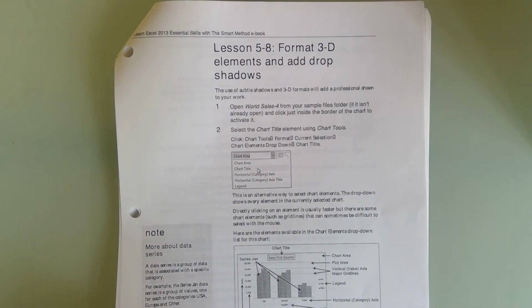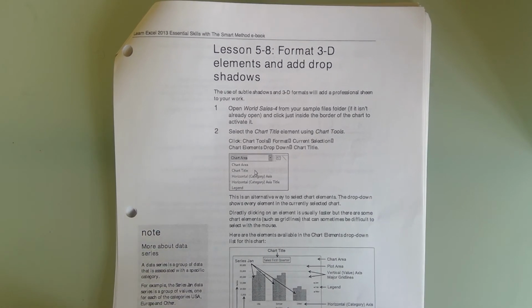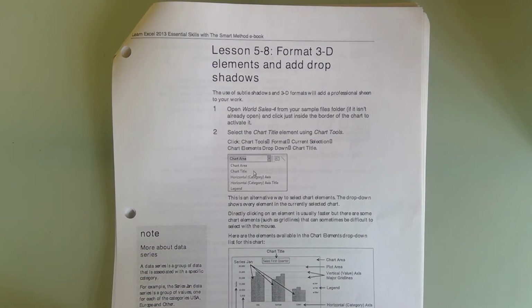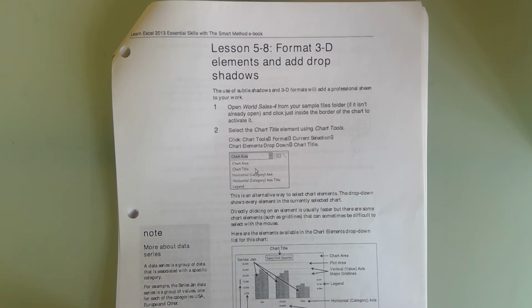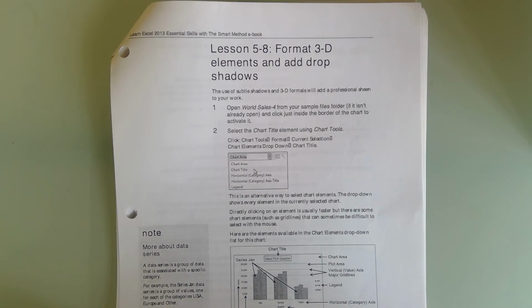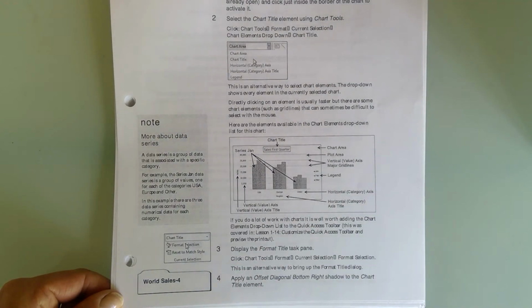In lesson 5.8, we learn how to be fancy. We will learn how to format 3D elements and add drop shadows. Again, you've dealt with this in PowerPoint, also in Word, and it's a great way to add some professionalism to your chart. If you open World Series 4, you can do this lesson.